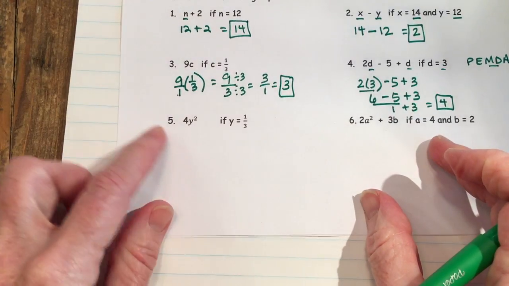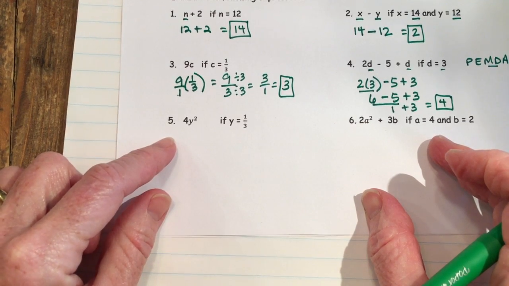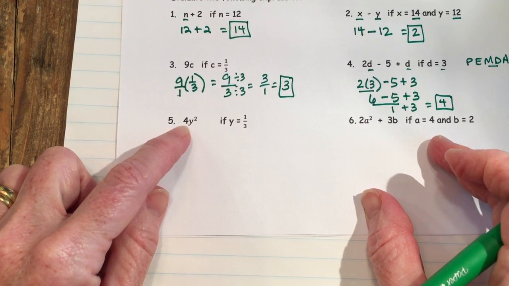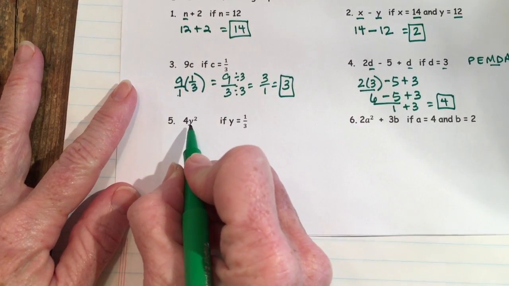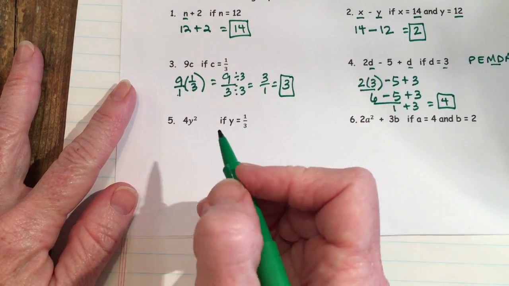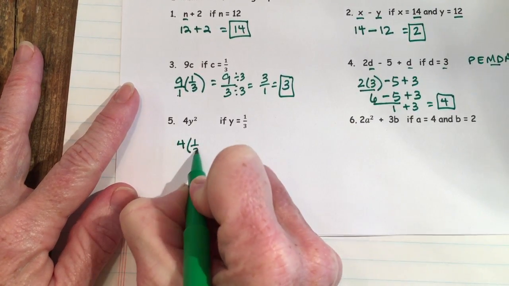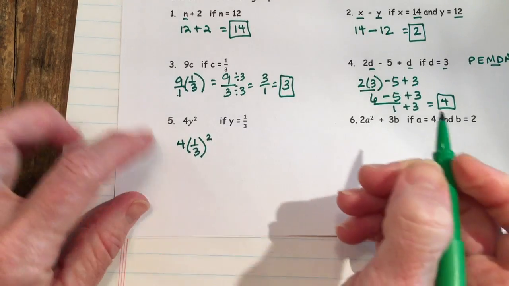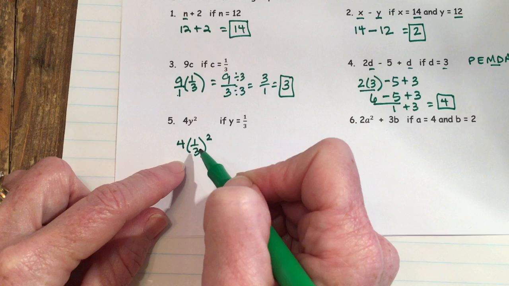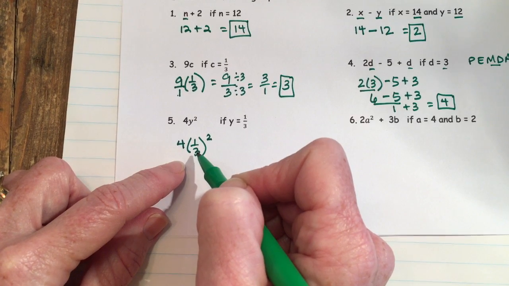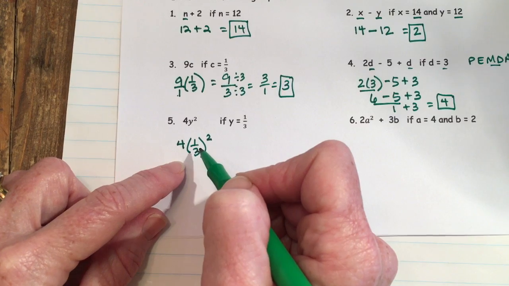Number 5 says 4y squared if y is equal to 1/3. All right, so again, I know when I have a number next to a variable, that means multiply. And then I need to remember also what the exponent means. Well, 4, let's first rewrite it as 1/3 squared. And exponents tell me how many times to multiply the base. So the base this time is a fraction. So that's telling me I need to multiply 1/3 twice.